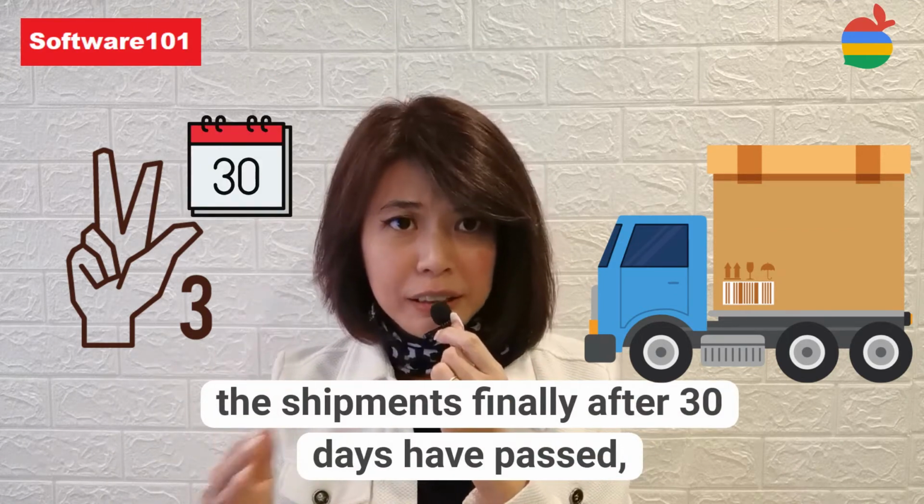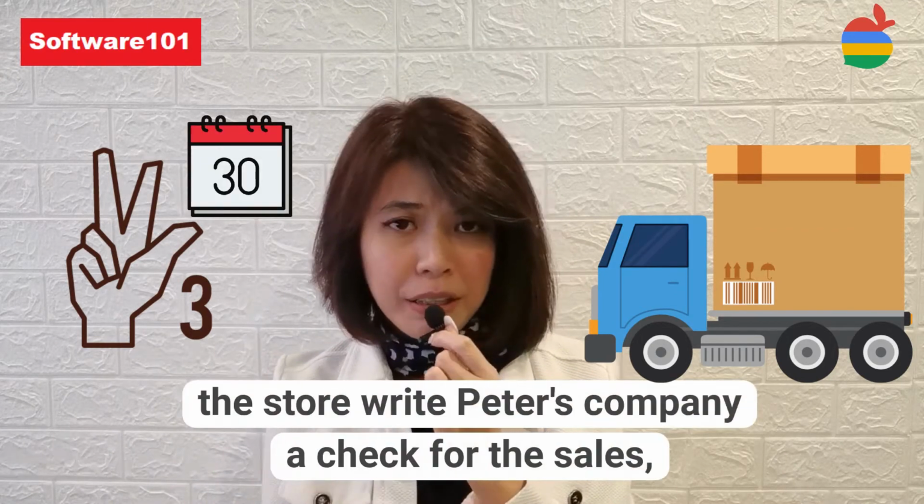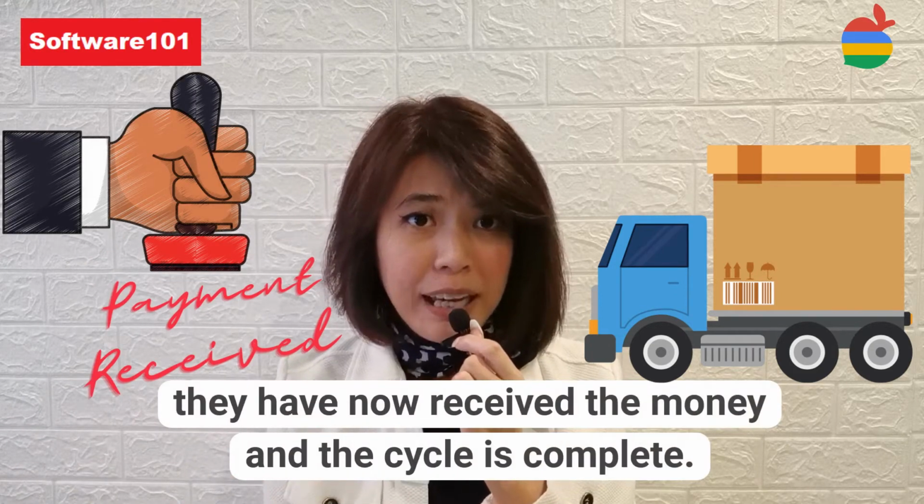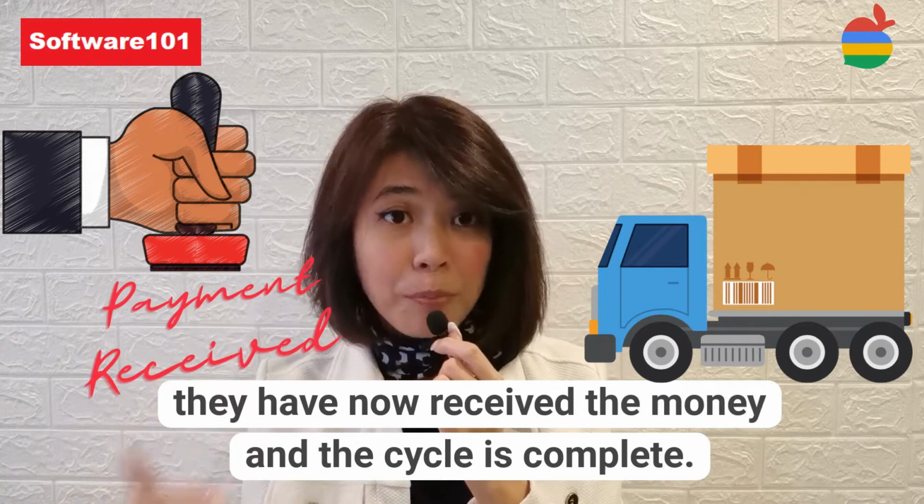Number three is the company receives payment for the shipments. Finally, after 30 days have passed, the store writes Peter's company a check for the sales. They have now received the money and the cycle is complete.